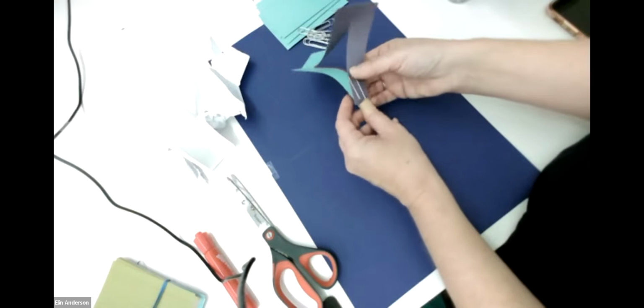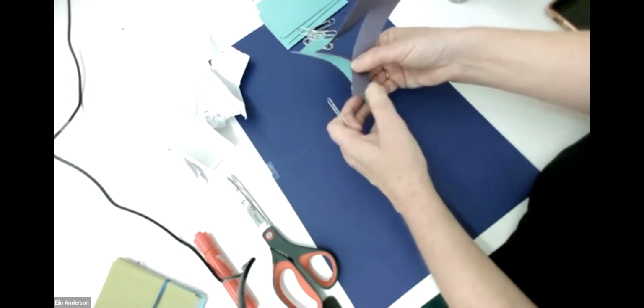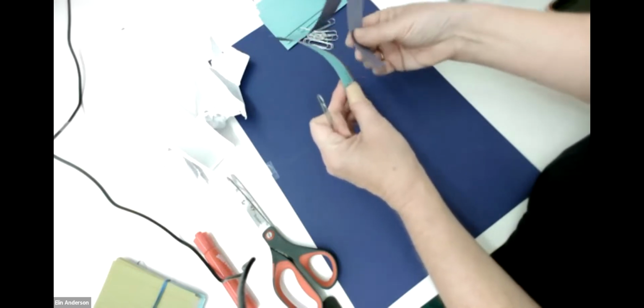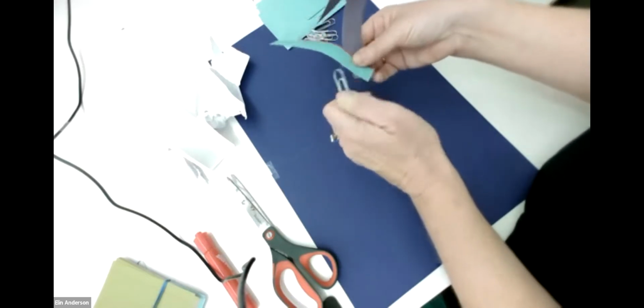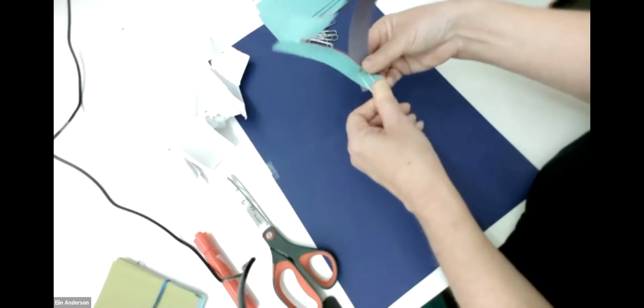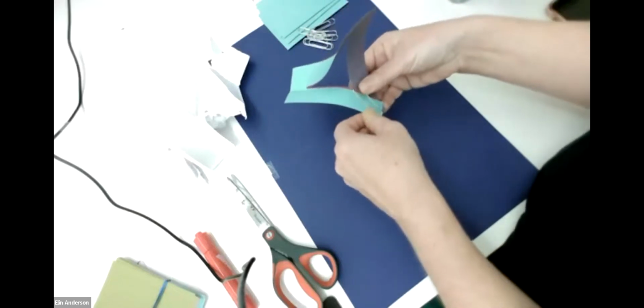And you can explore with the way you fasten it, whether you just bring them in and touch, or if you want to try overlapping, and then hold it up and drop it and see what happens.